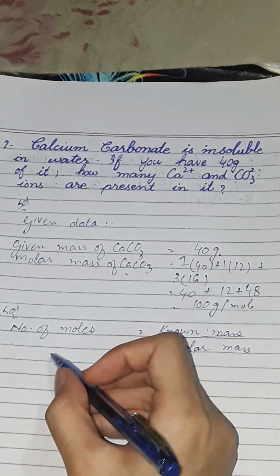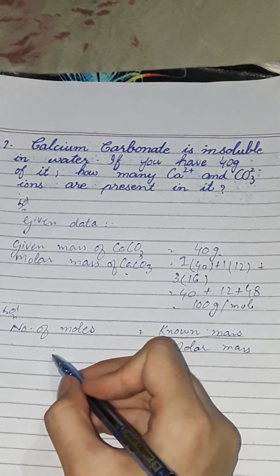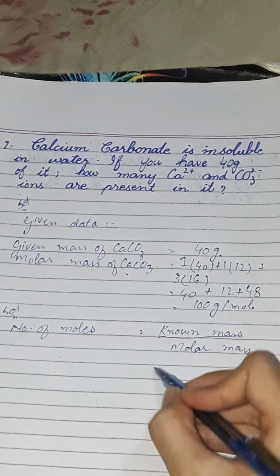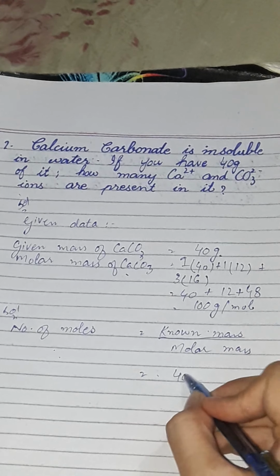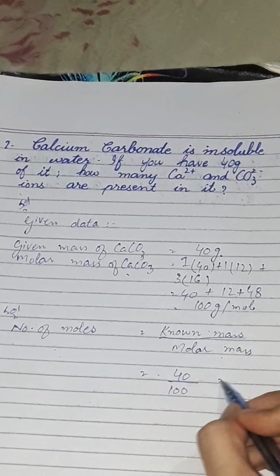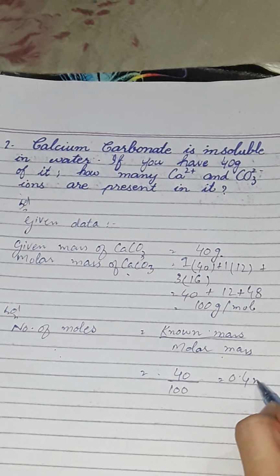We don't have number of moles and we have to find number of moles. So we will apply the formula. Known mass is 40 and we will divide it by molar mass, which is 100, and we will get 0.4 mole.